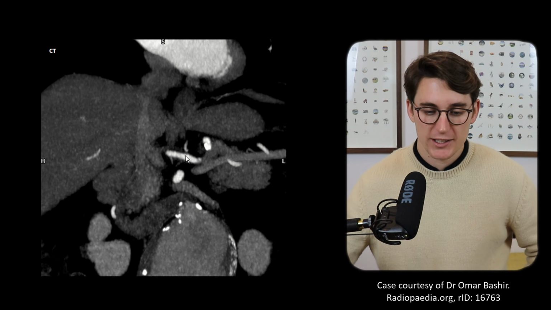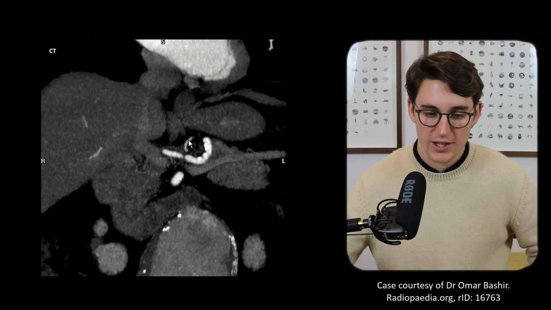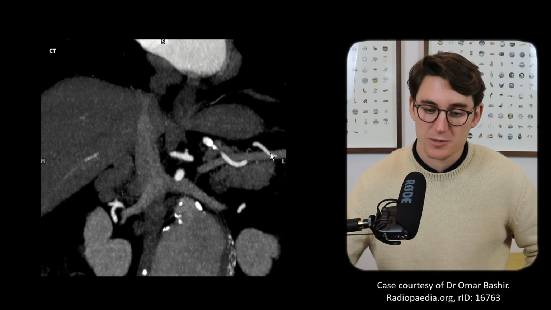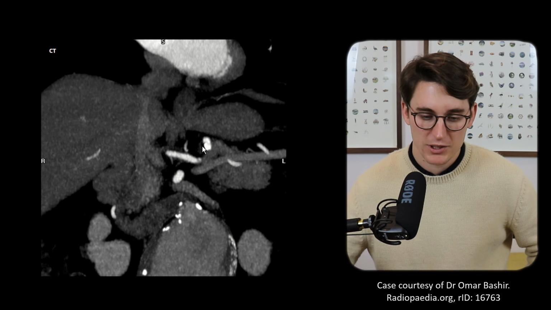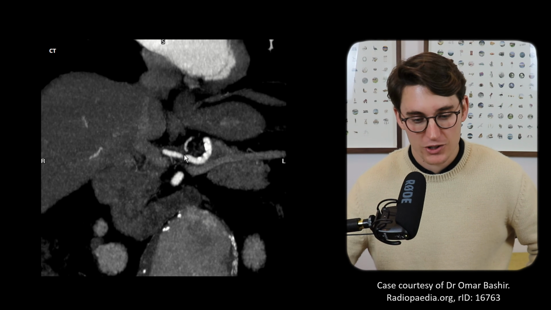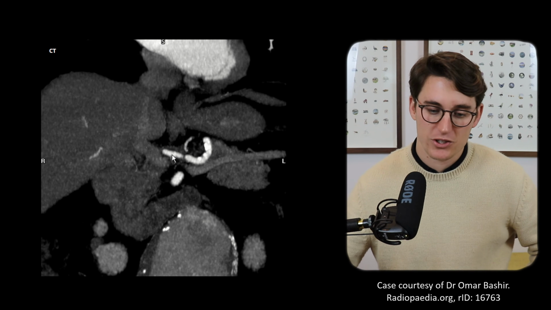So let's look at our celiac trunk. We can know that this is our left gastric, the first branch coming off there, supplying that lesser curvature of the stomach. Our really tortuous splenic artery going out towards the spleen. Now we know that this is our common hepatic artery coming across, giving off here a really small right gastric artery that's going to go to that lesser curvature of the stomach.